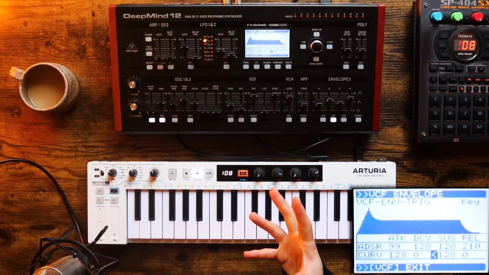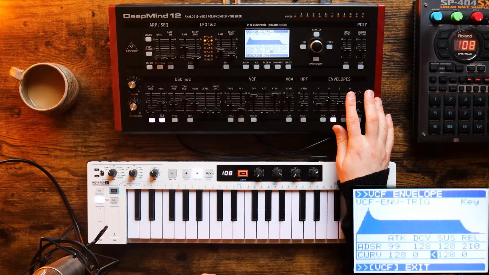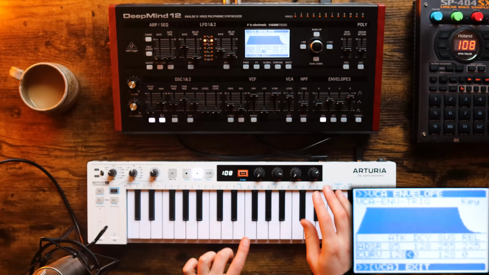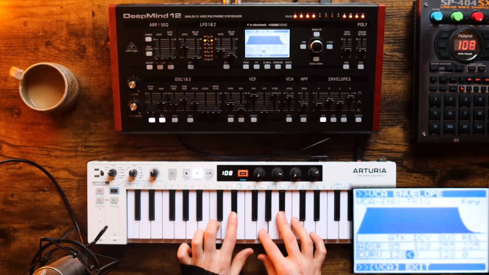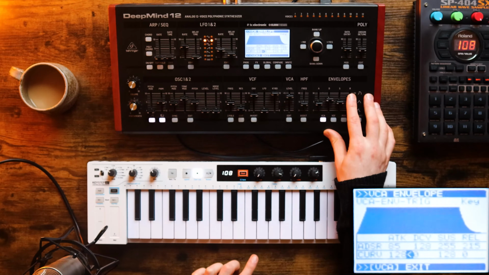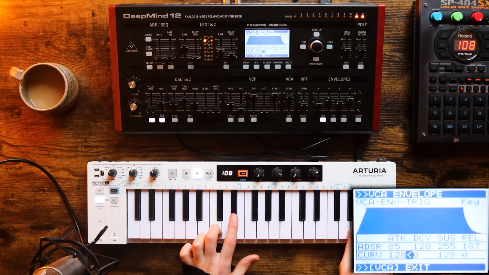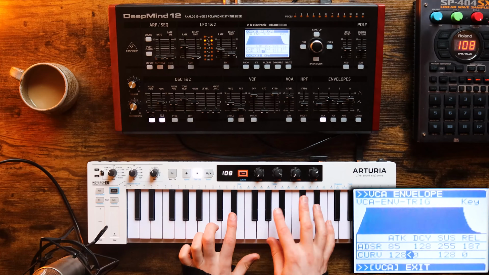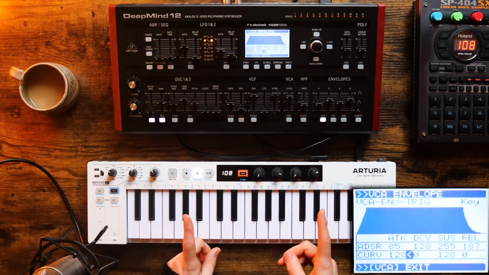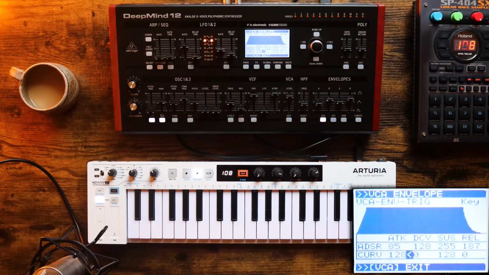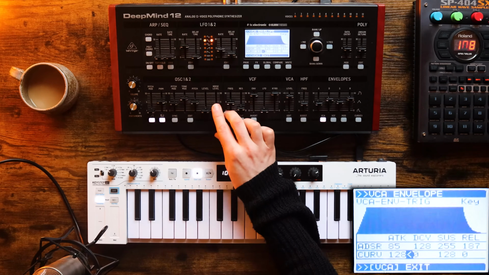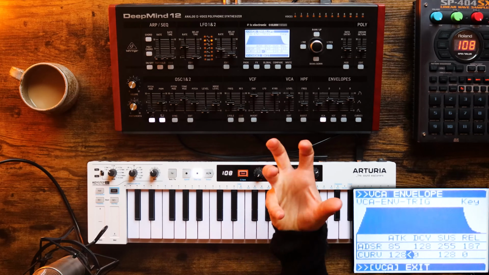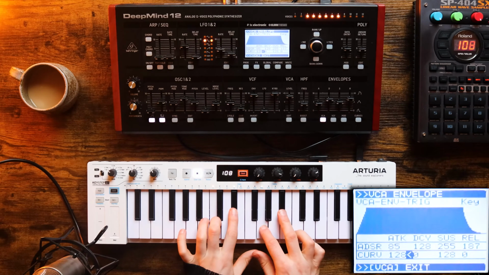Sometimes you'll be jamming and you're like, oh, I need some more release, so you just bring it up. I really like that. Another cool thing is to bring in just a bit of noise. It just gives that swell.